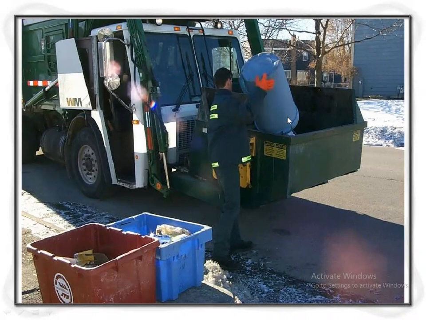Workman, this solid waste in the waste vehicle.